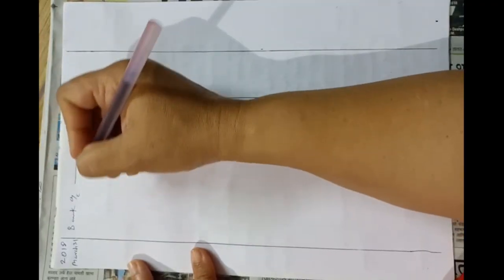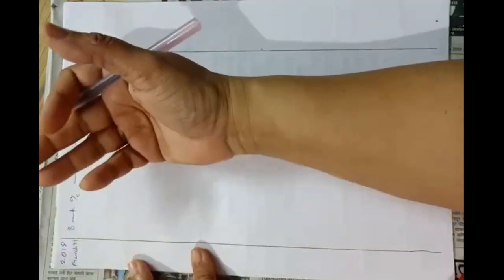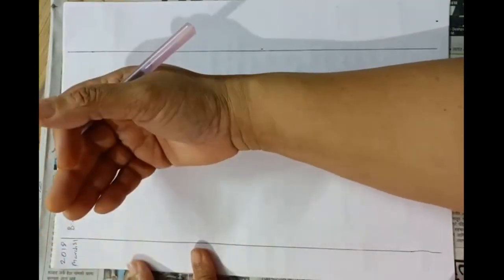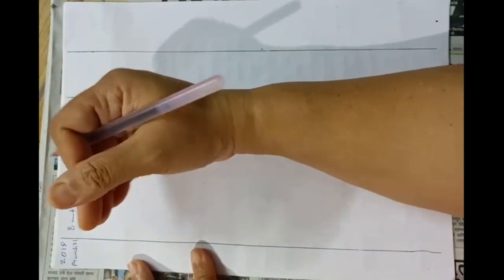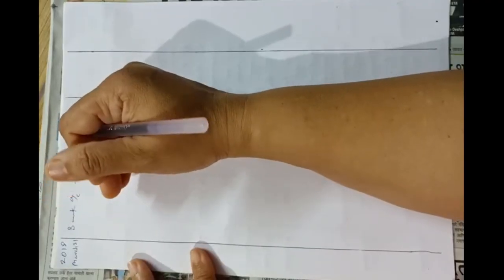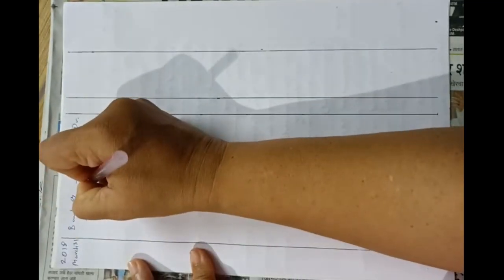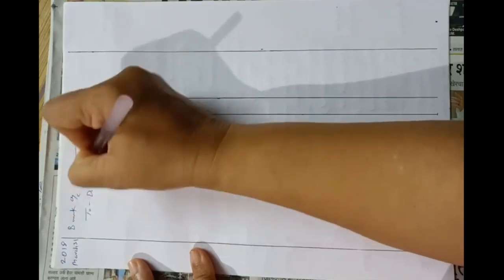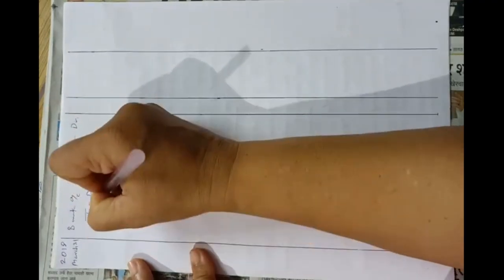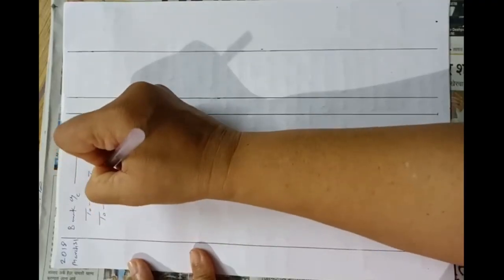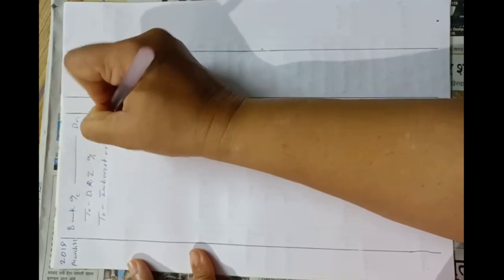It is the entry of sale of investment, and at the time of sale of investment, meaning encashment of investment, we will get also the interest on that investment. Okay, so bank account debit to debenture redemption investment account to interest received account or interest earned account.